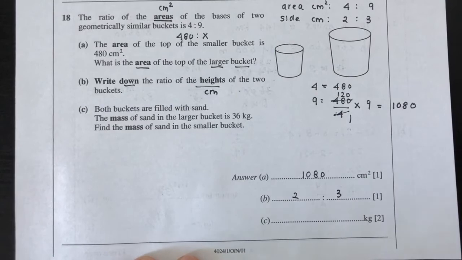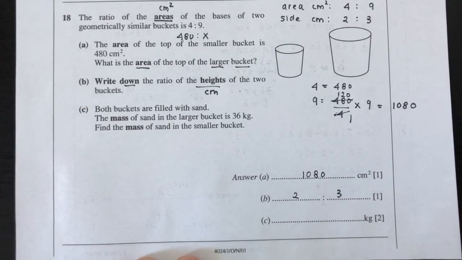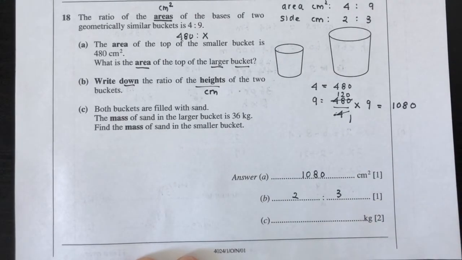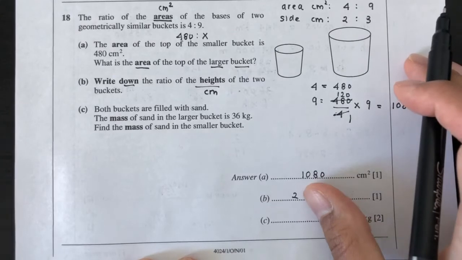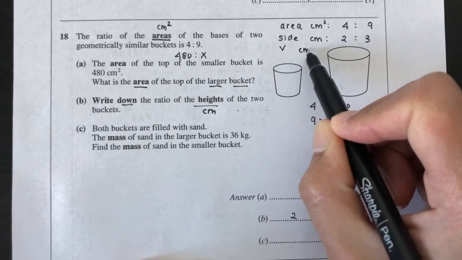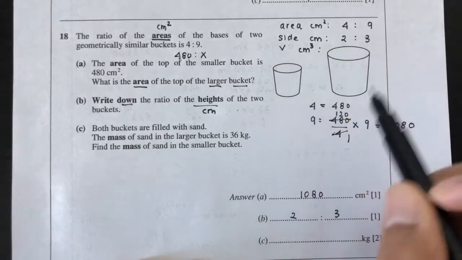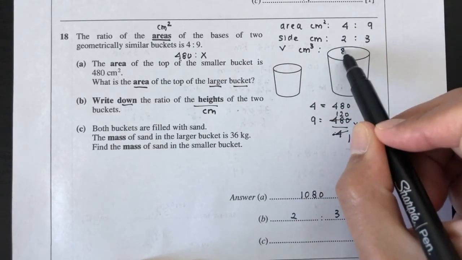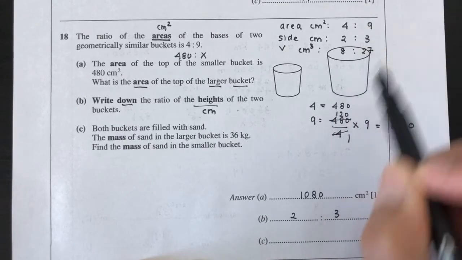Now for part C, both buckets are filled with sand. The mass of sand in the larger bucket is 36 kg, and then find the mass of sand in the smaller bucket. Now the mass is same as volume. You have to find the ratio of volume. Now same thing here. Volume, the unit is centimeter cube, right? How do you convert this to cube? You have to apply power 3. That will become 8 and 27.